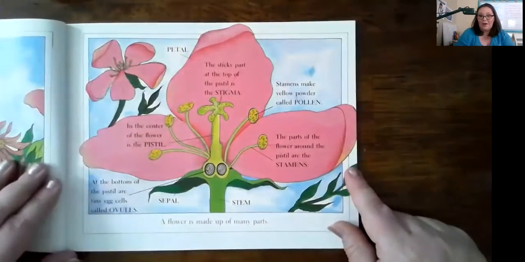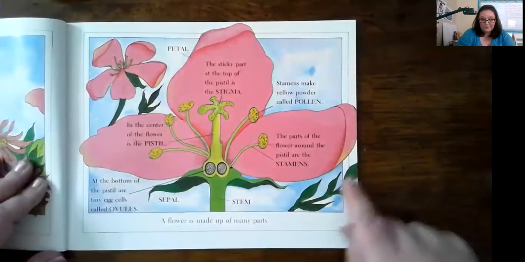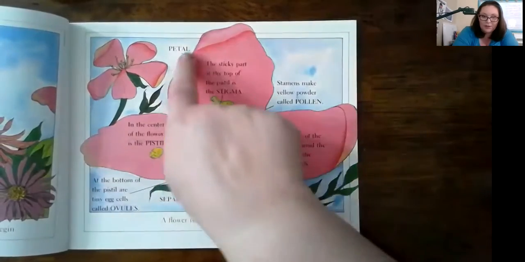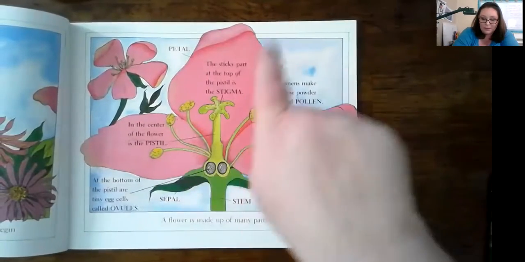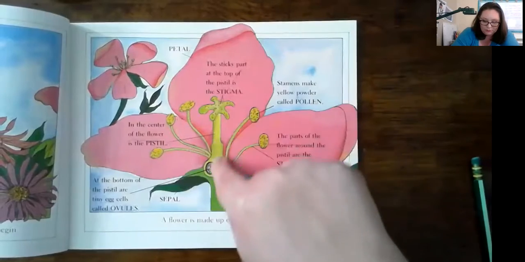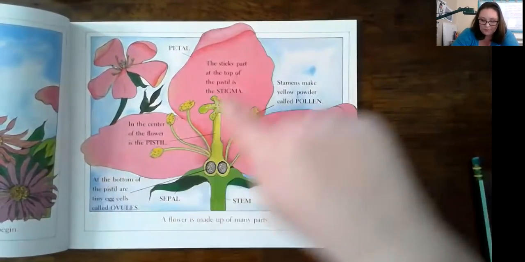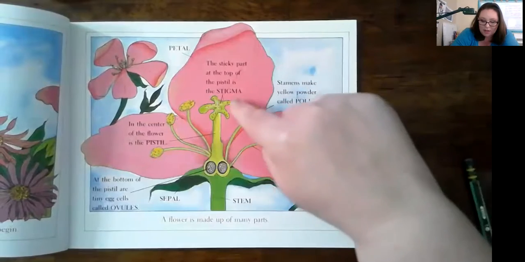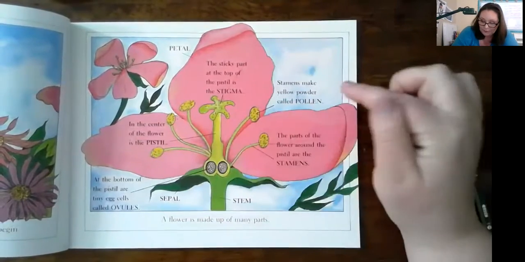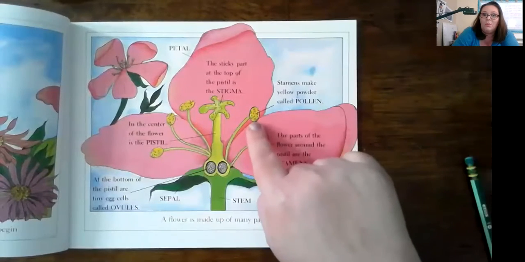Ooh, a flower is made up of many parts. At the bottom, oh, let's start at the top. Here's the petal. In the center of the flower is the pistil, right there. The sticky part at the top of the pistil is the stigma. Stamens make yellow powder called pollen.